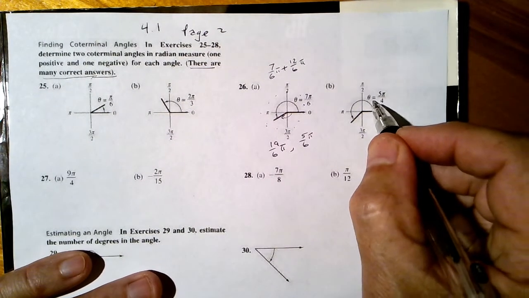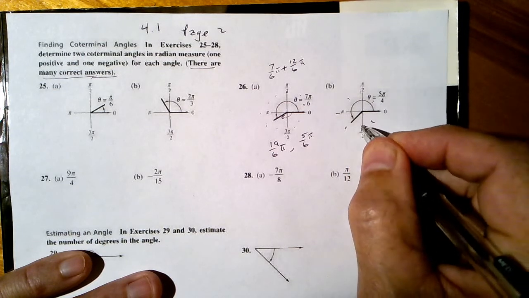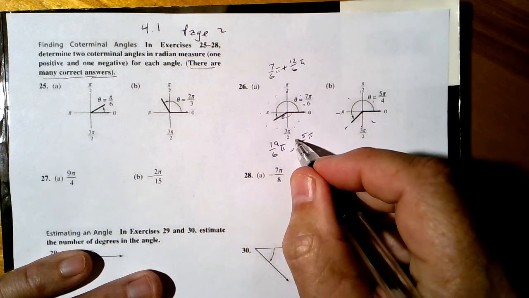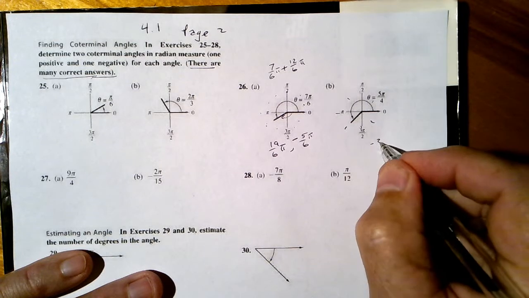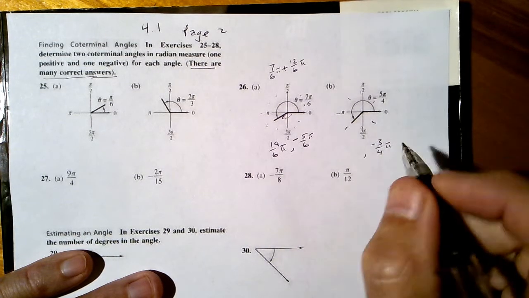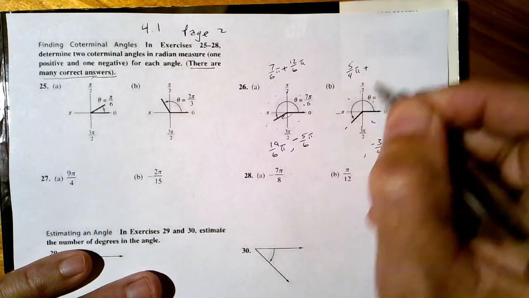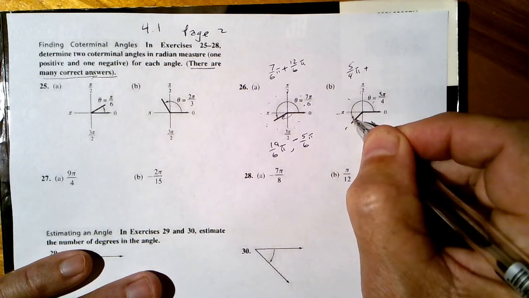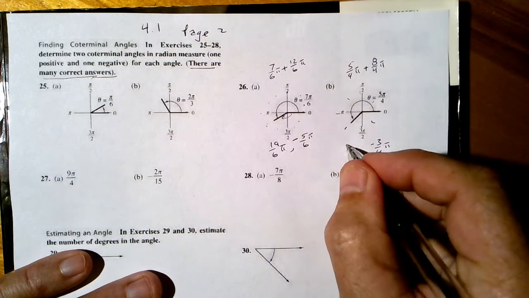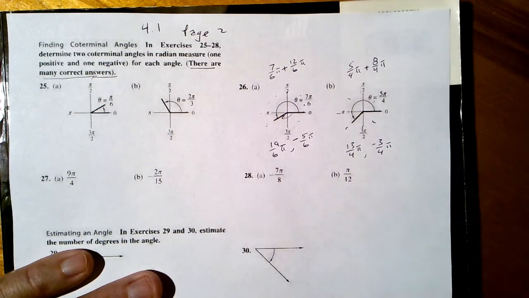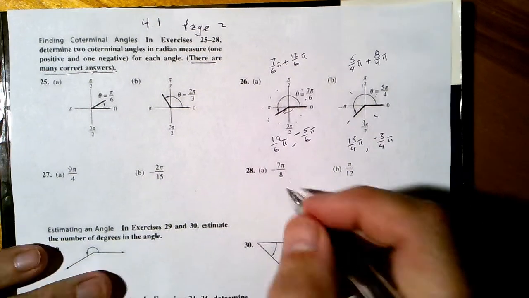So 5/4 pi, 1, 2, 3, 4, 5. I could get there by going backwards 1, 2, 3. Oh, look at this, I should have negative 3/4. Excuse me. So negative 1, 2, 3, negative 3/4 pi. Or I could spin to here, 5/4 pi, spin 2 pi radians around, but 2 pi is 8/4 pi, so I end up with 13/4 pi. And everything pretty much like that in this section.